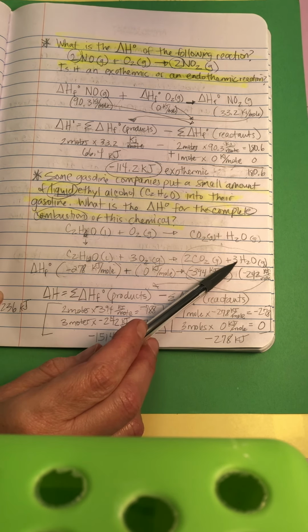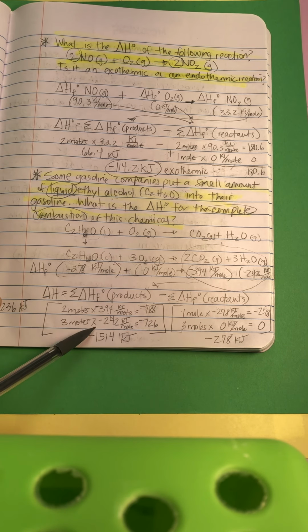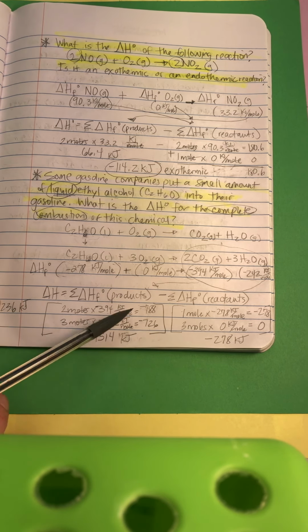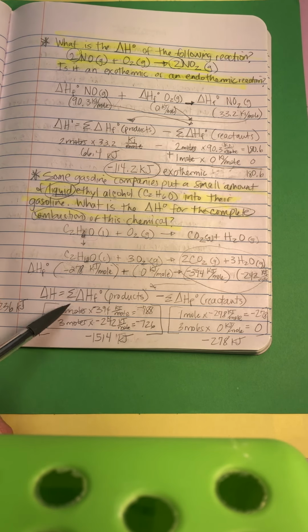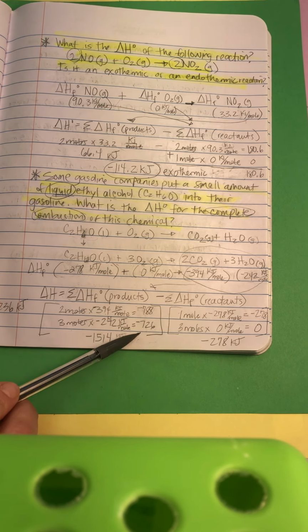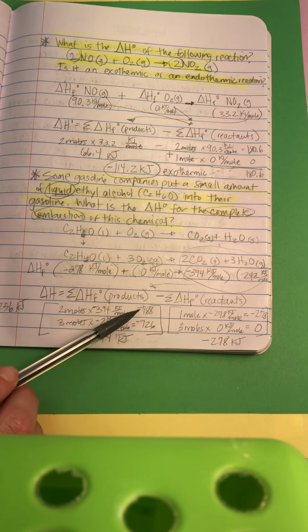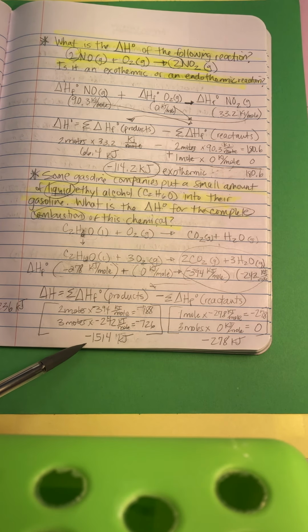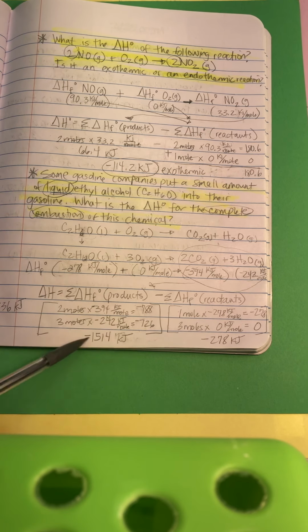And then I've got 3 moles of H2O at negative 242. So 3 moles times negative 242 would equal negative 726. And then we have to sum these up, because remember this sign is the summation of those. So we have to add these together. Negative 788 plus negative 726 equals negative 1,514 kilojoules. So that's my first side, my product side.